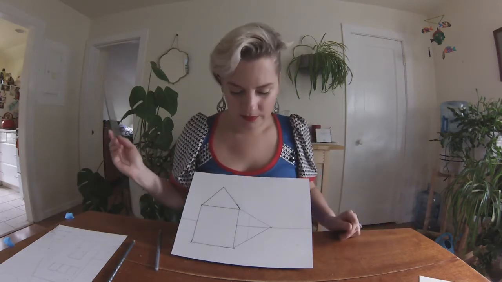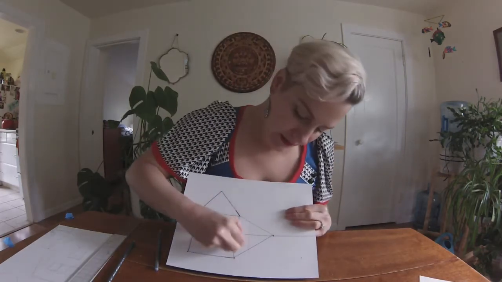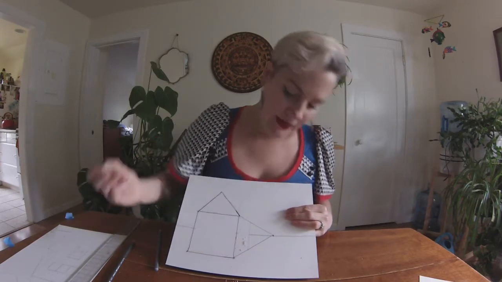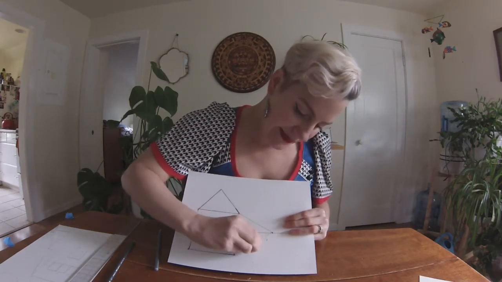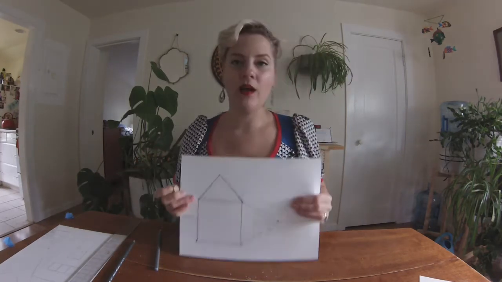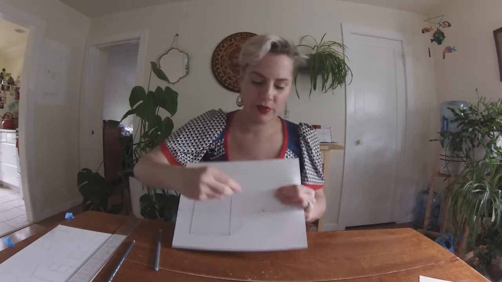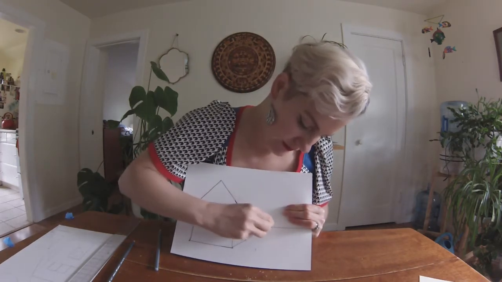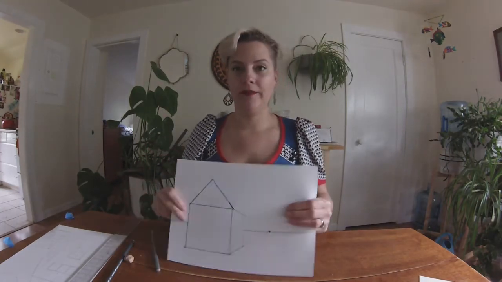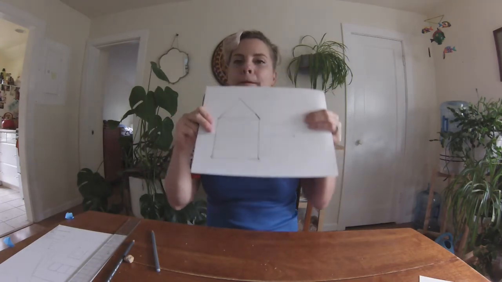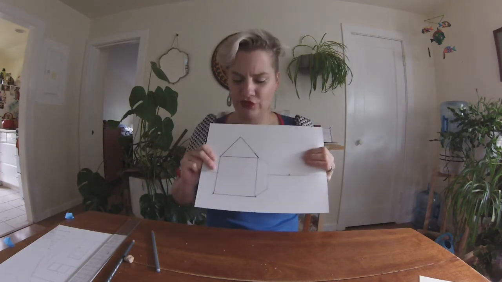Next, I'm going to erase my horizon line in my wall here. And then erase the guidelines that are on the opposite side of my house here. So in between my wall and the perspective point, I'm erasing these lines. Okay. So now it looks like I could actually go inside my house, but it doesn't look like I have a roof. It just looks like I have a triangle.